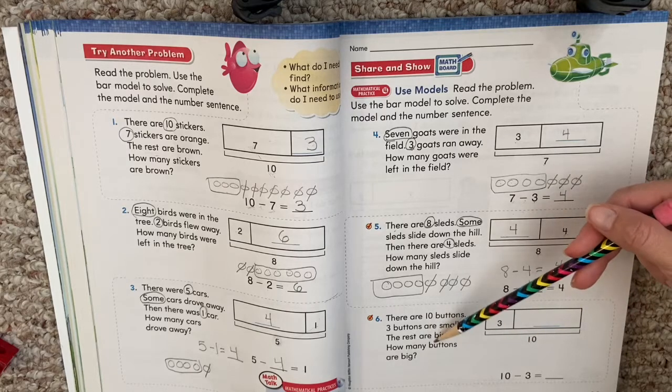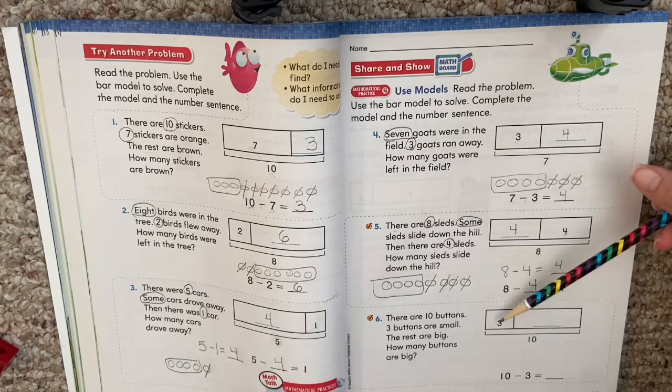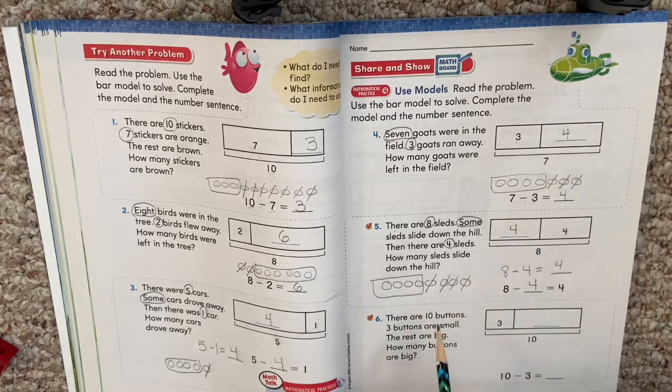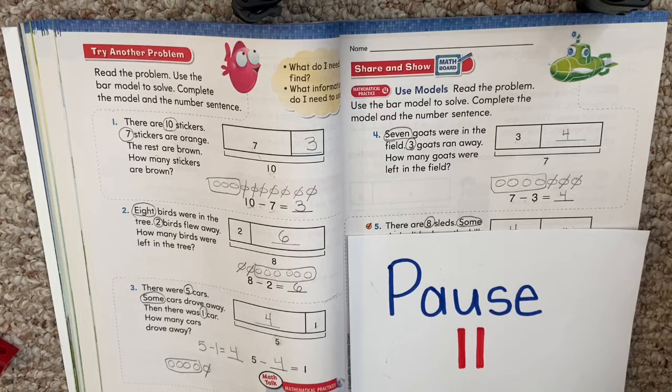All right, our last one on this page. I'm going to have you try this one on your own, okay? There are 10 buttons. 3 buttons are small. The rest are big. How many buttons are big? Oh, the rest. So we're comparing, minusing. 10 minus 3. Go ahead and solve. Draw your picture. Hit play when you're ready.